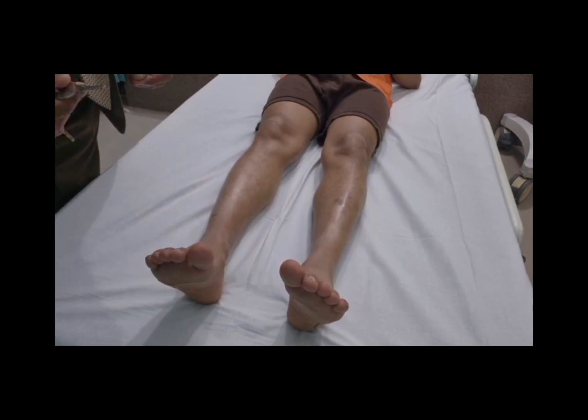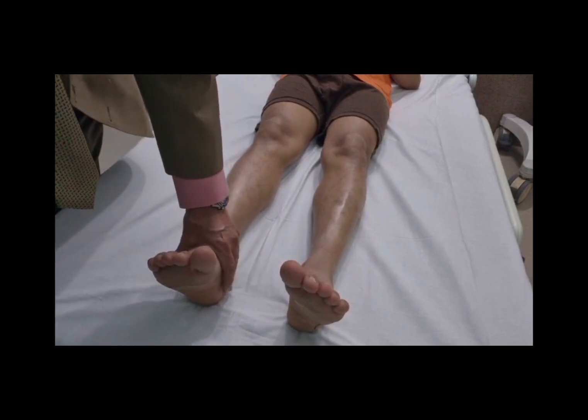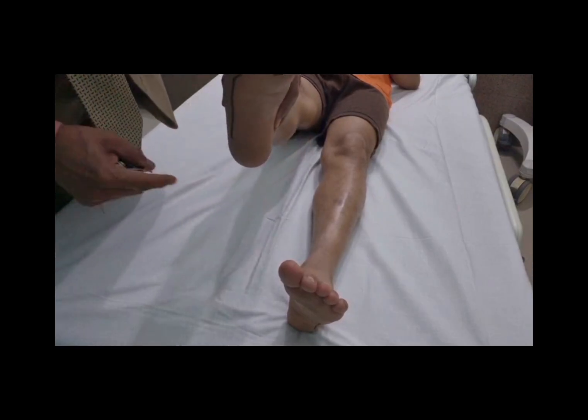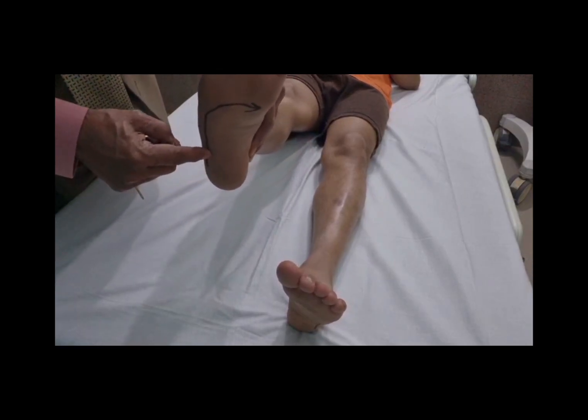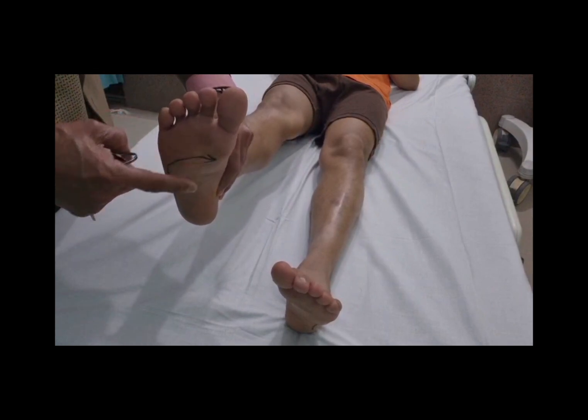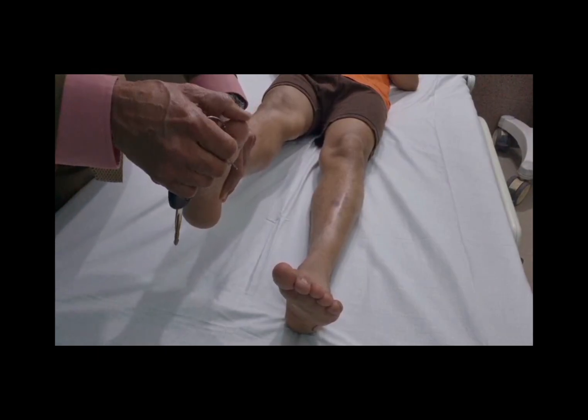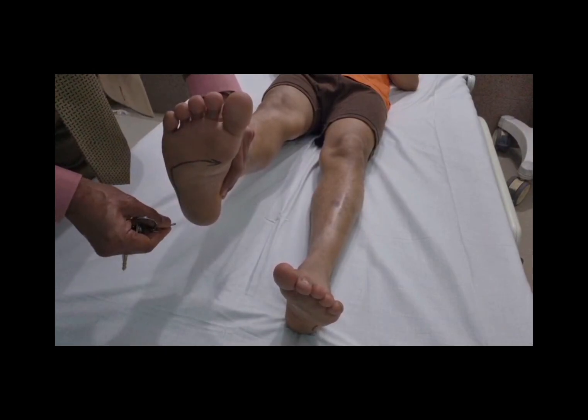The object should be pointed but blunt, and you have to scratch on the outer border of the sole and then bring inwards. And wherever you see the response of the big toe, you stop over there.